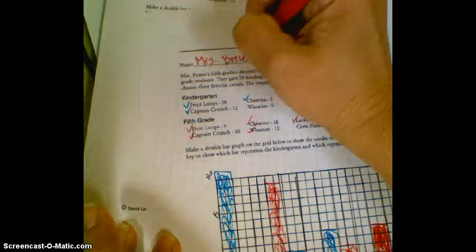Can straighten it out and make it look a little bit neater. And the most important thing to do today is make sure your name is at the top, because I don't know your handwriting yet, especially when it's a graph. All right, thanks for working with me today.